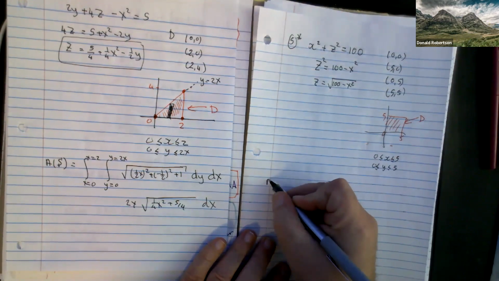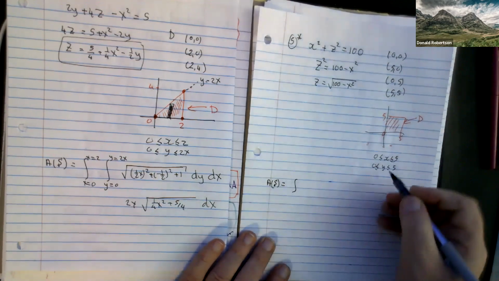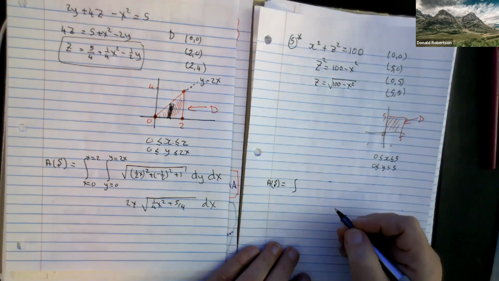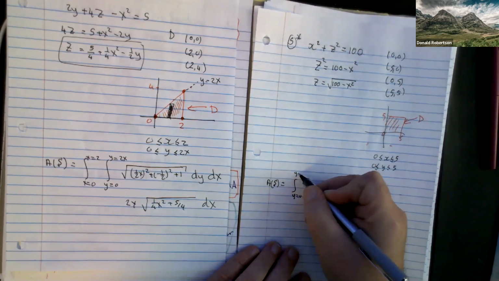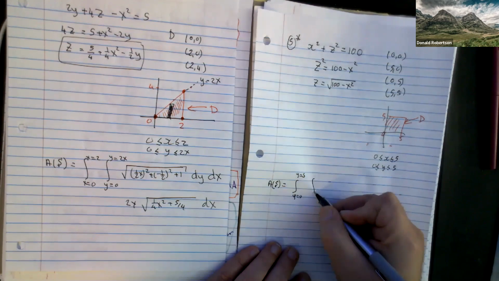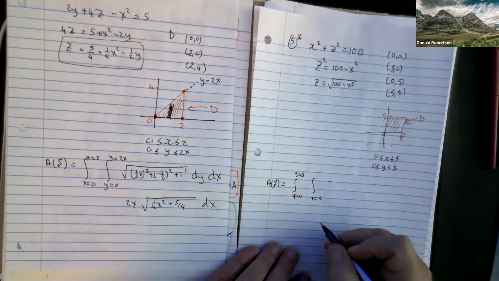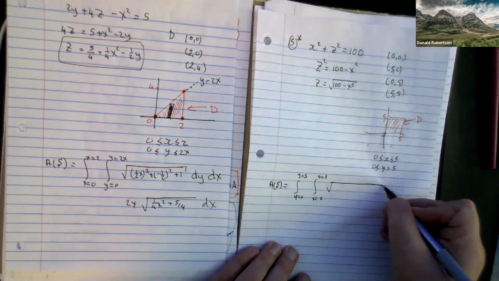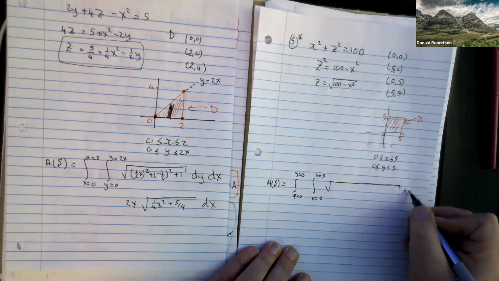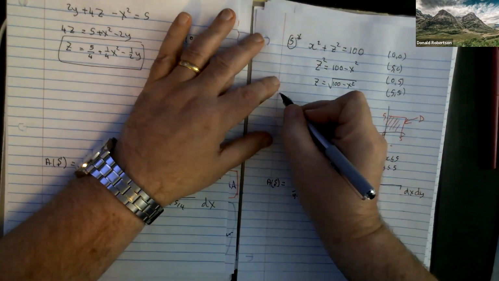So let's set up the integral for the surface area. I'm going to go y equals 0 to y equals 5. I'm going to do x equals 0 to x equals 5. Square root of, and I'm going to do a dx and a dy. Right, now this fella here is a bit messy.